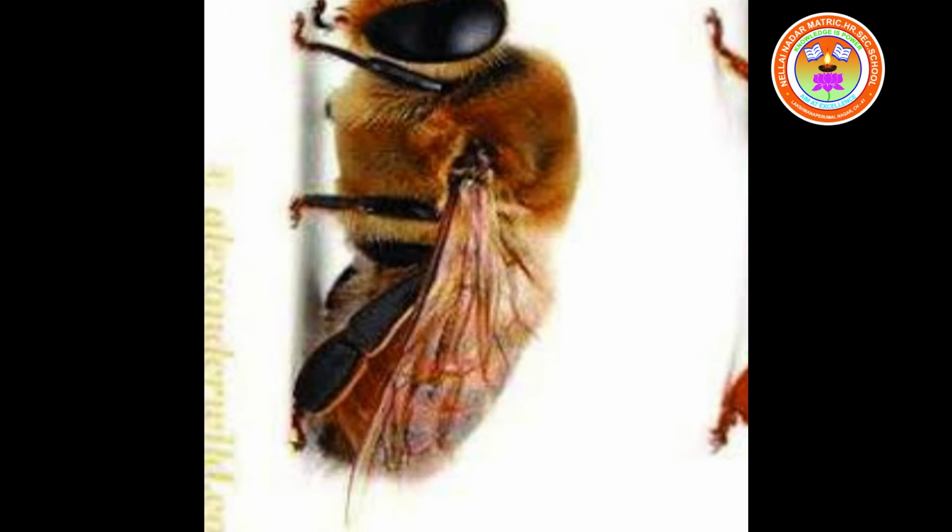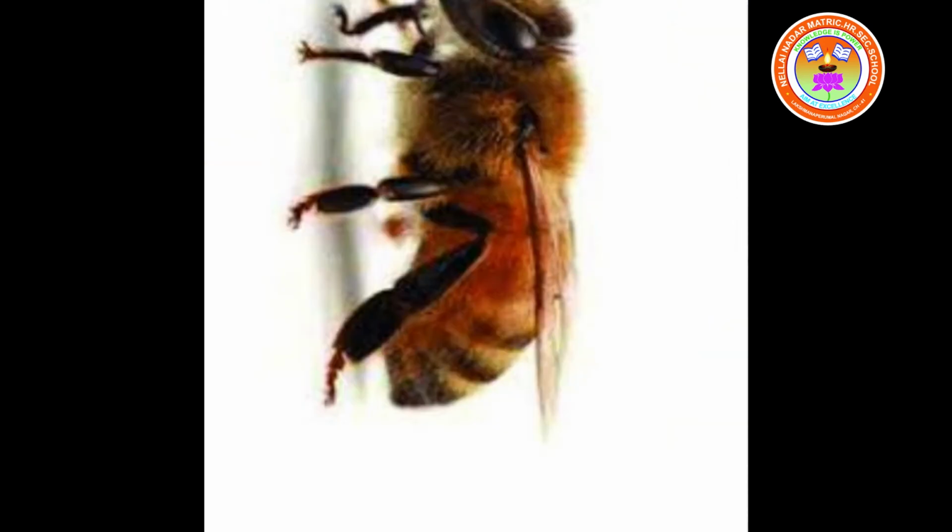Next, let me pass on to another type of honey bee, worker bee. So they are sterile female bees and are the smallest members of the colony. So it is female only but sterile in nature, so unable to lay egg in a colony. That's what it is, sterile in nature.